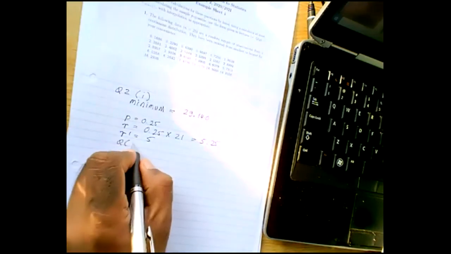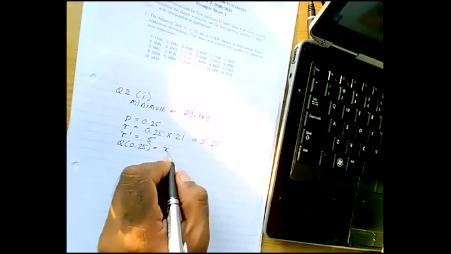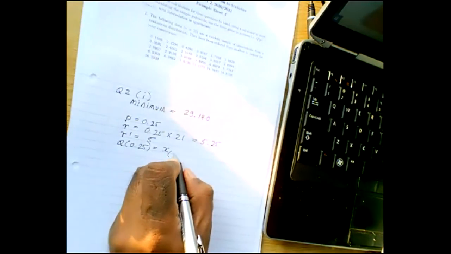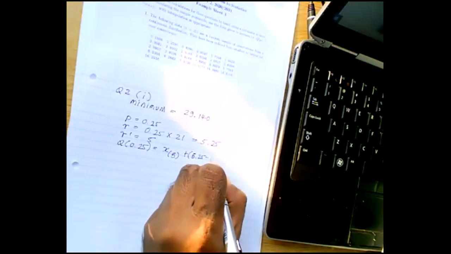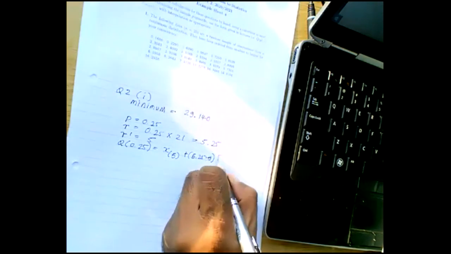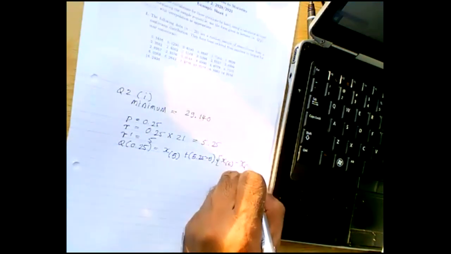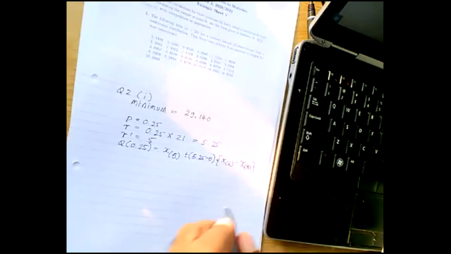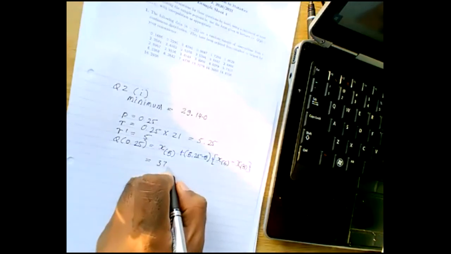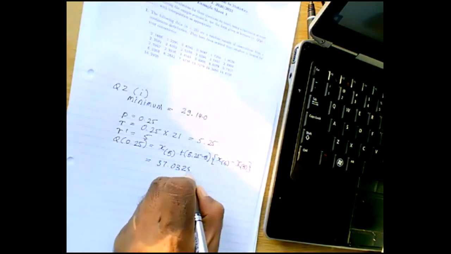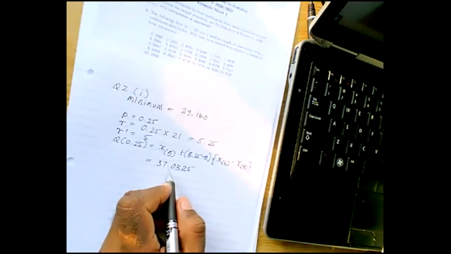So your Q at 0.25, using the formula that I mentioned a couple of minutes ago, if you work this out, will be 37.0325. So this is the second of the 5-number summary.